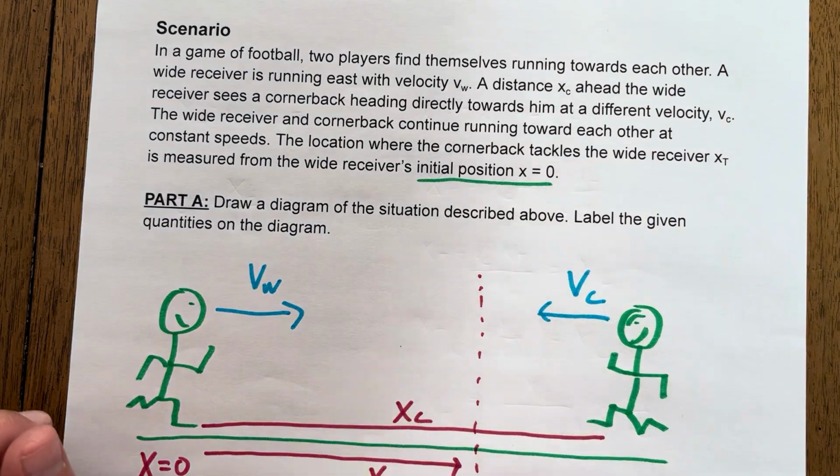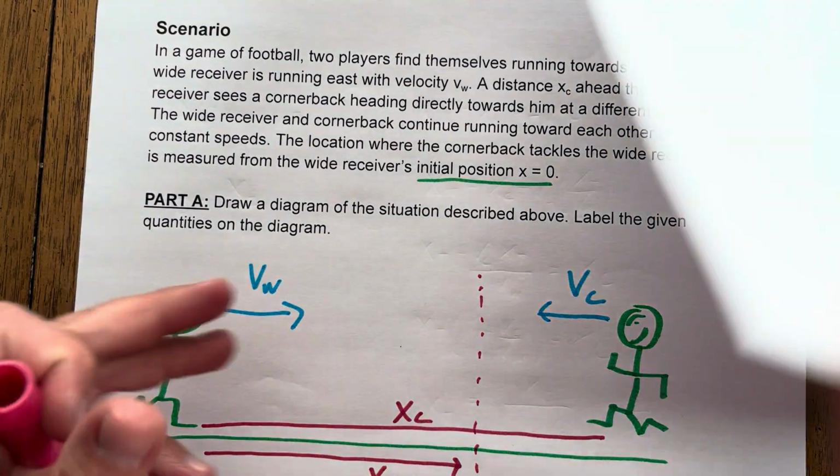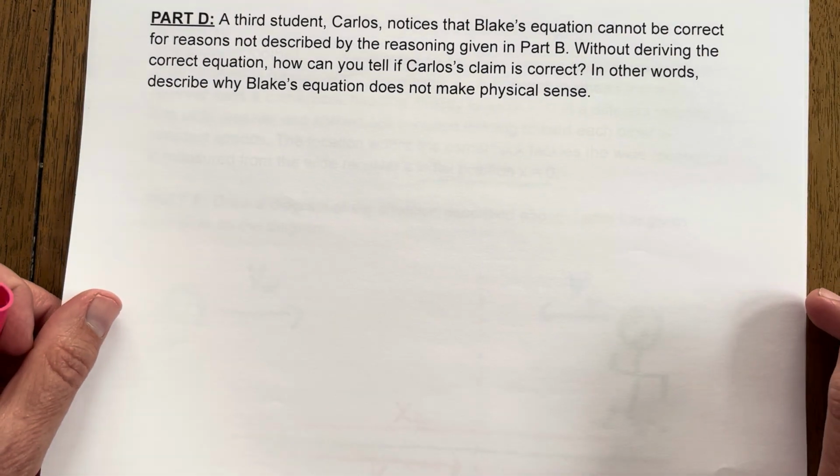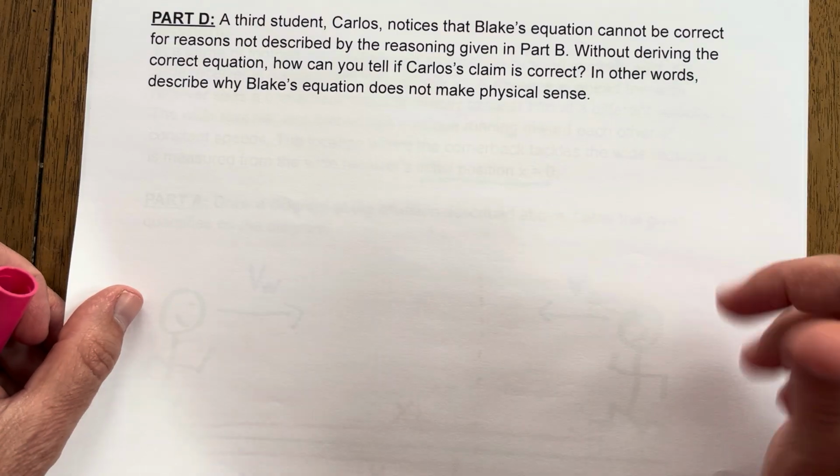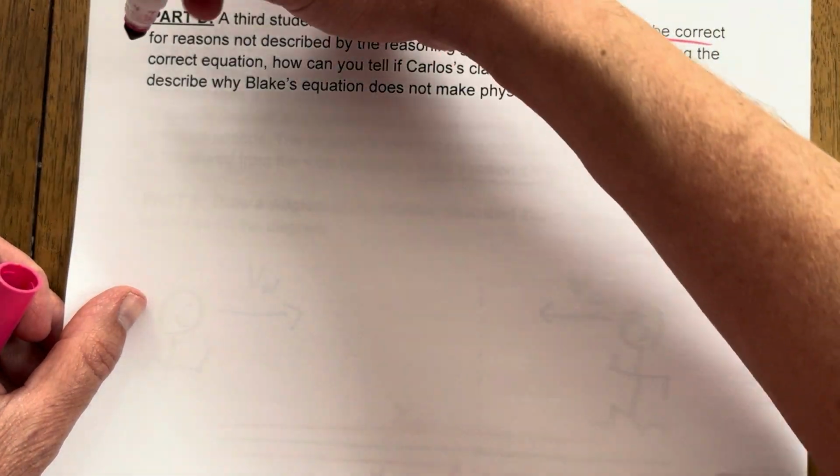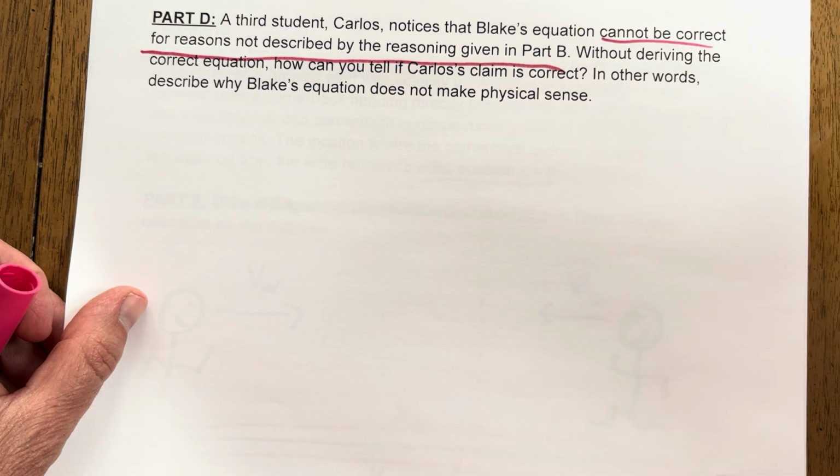All right, so next up, it says a third student, Carlos, noticed that Blake's equation cannot be correct for reasons not described by the reasoning given in part B.